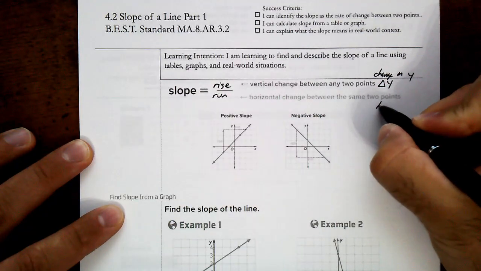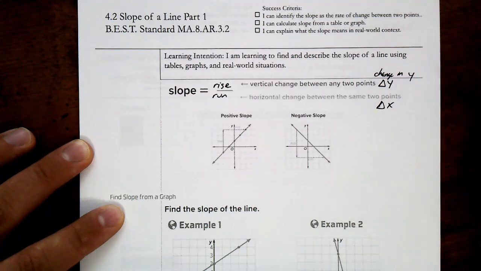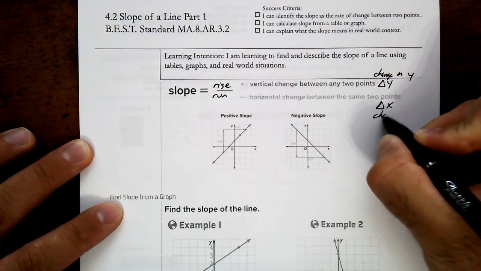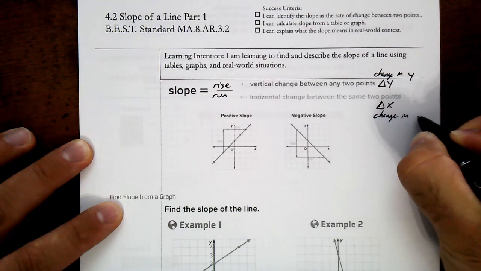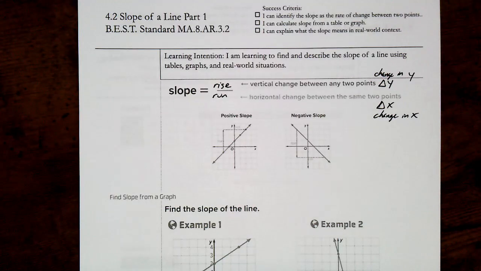Horizontal is triangle x, otherwise known as delta, but you don't really need to know that. Change in x. Depending on how far you take your math career, you will need to know delta, but for right now, just know that slope is rise over run. Rise is the change in y. Run is the change in x.